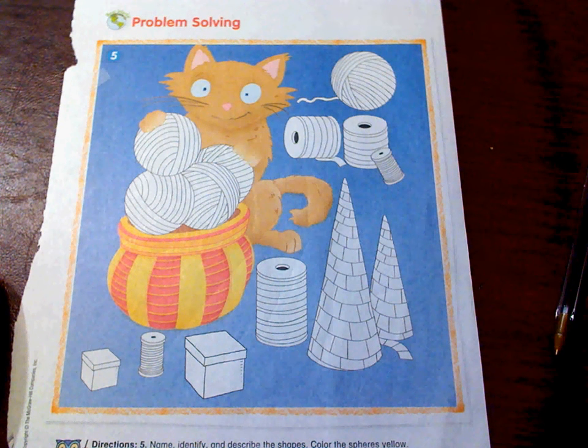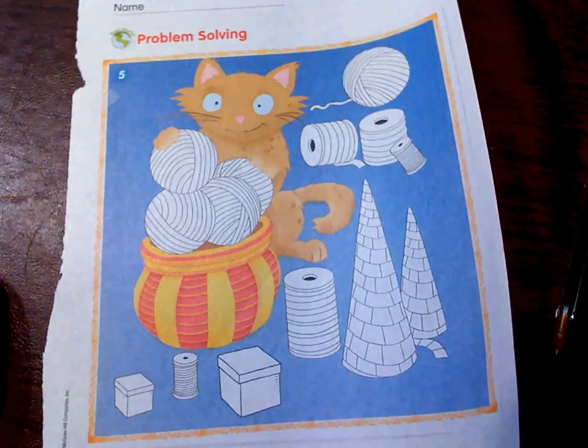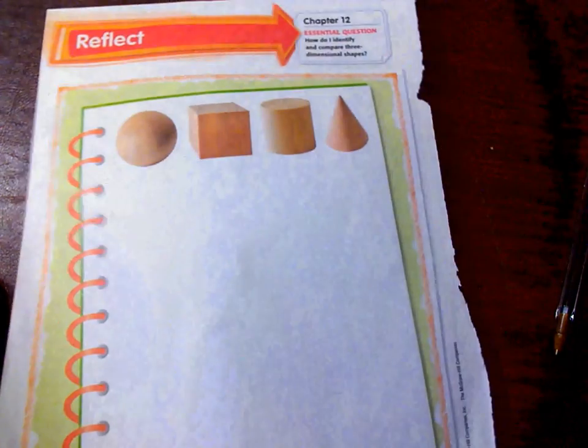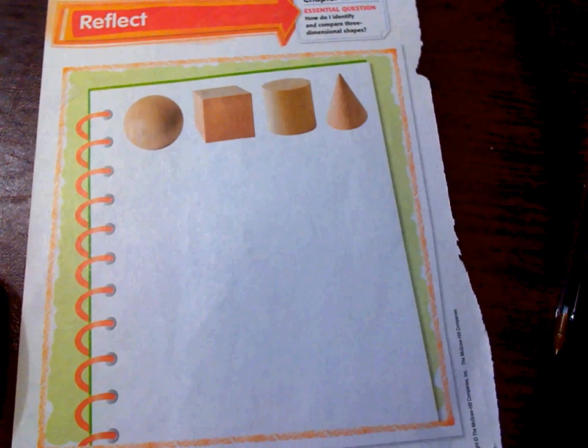Last thing we're going to do in this picture, boys and girls, is you're going to find all of the cylinders and color all of your cylinders red. Pause the video while you color all of your cylinders red. Great job, boys and girls.